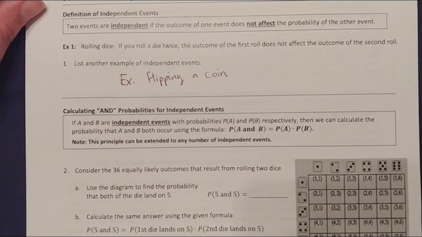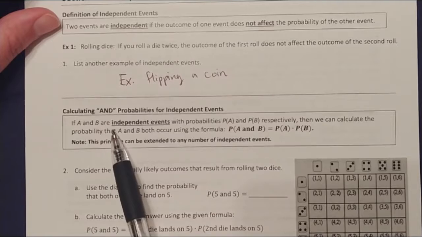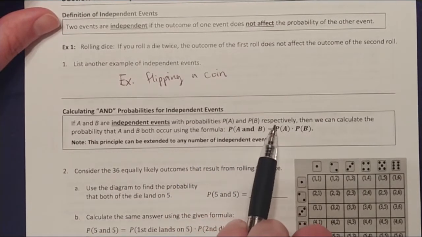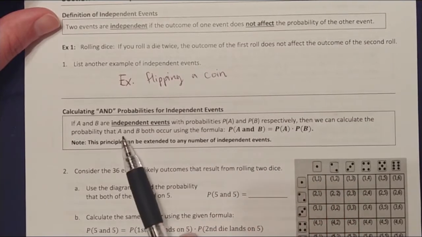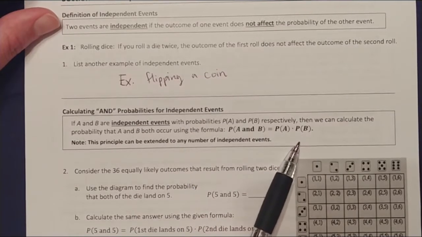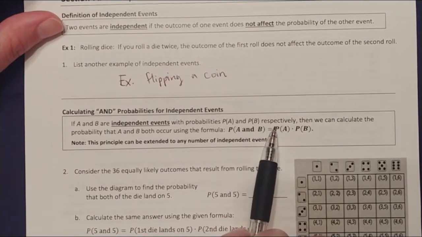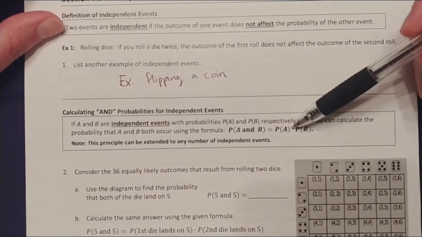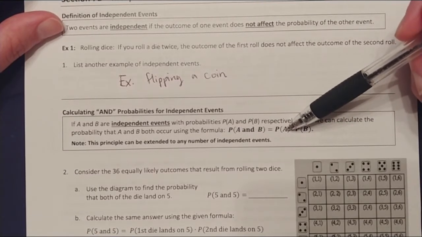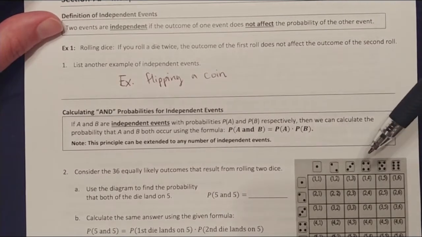Now we talk about calculating probabilities for independent events. If A and B are independent events with probability of A and probability of B respectively, then we can calculate the probability that A and B both occur using this formula. It's very straightforward. In fact, we used this in section 7a. Really, all this is saying is when each event is independent, we just take the probability of the first event happening and the probability of the second event happening, and then we multiply those two.